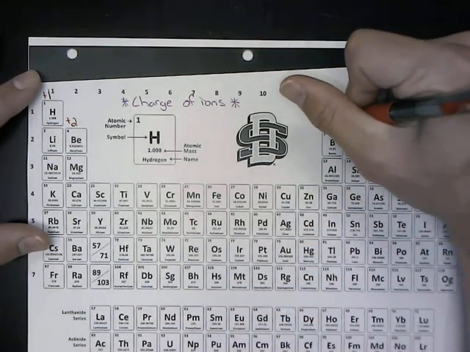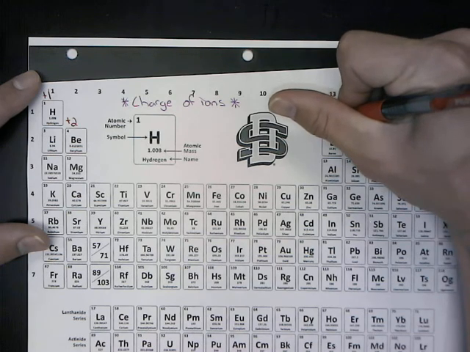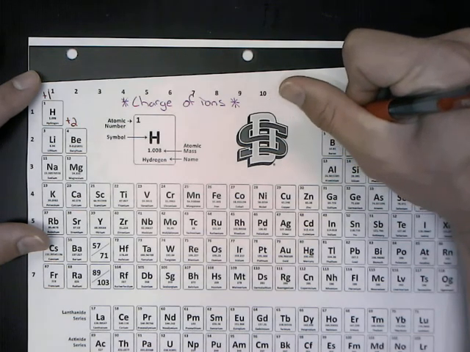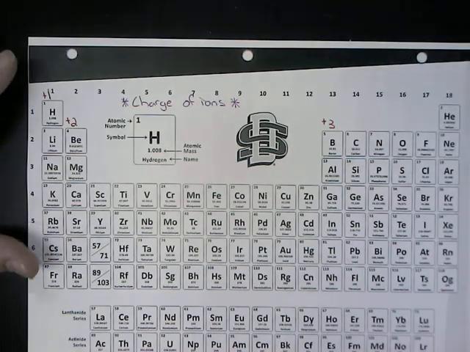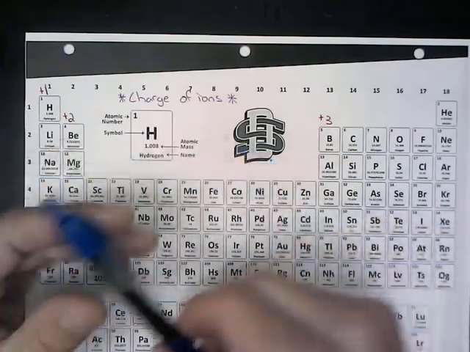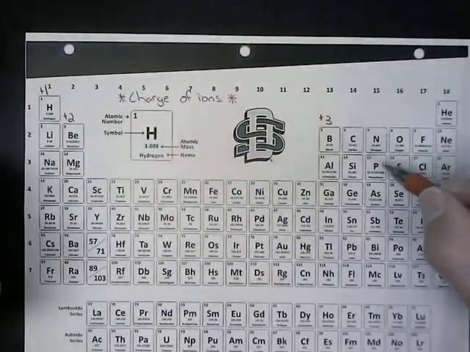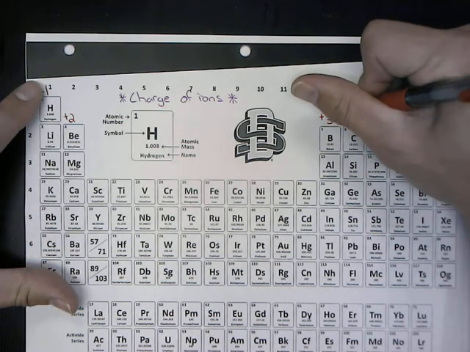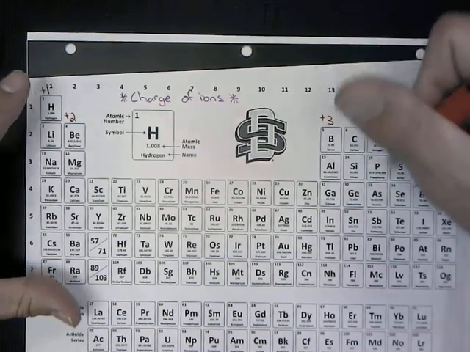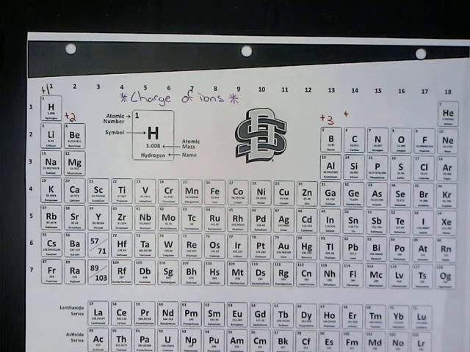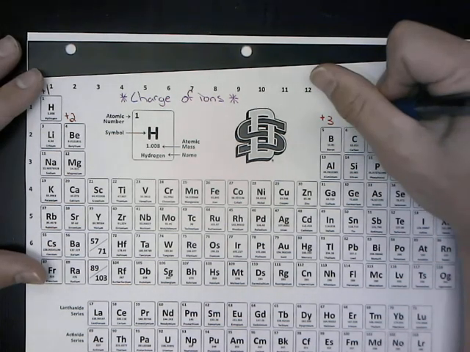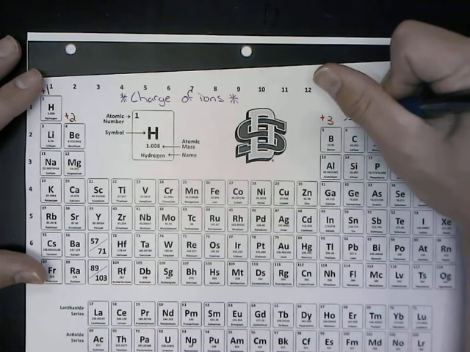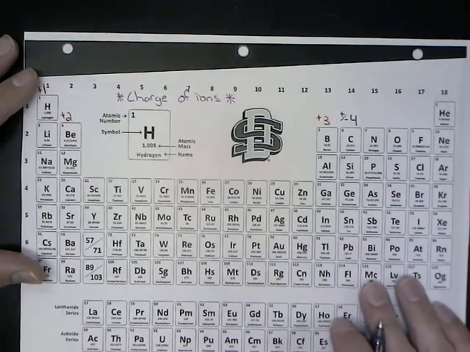So group 3 has 3 valence electrons. It loses 3 valence electrons to be positively 3 charged. Now, when we get to group 4, we're at that peak point, and so there's 4 valence electrons. Anything in this group with carbon can either lose or gain plus or minus 4.